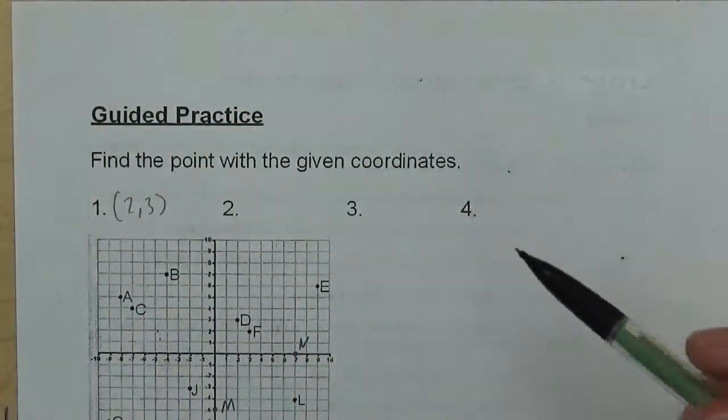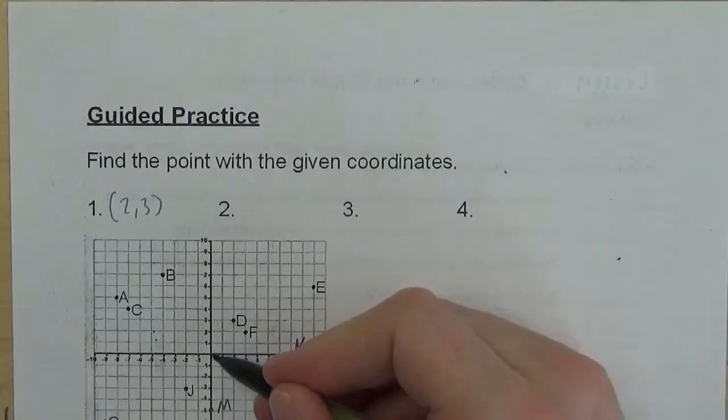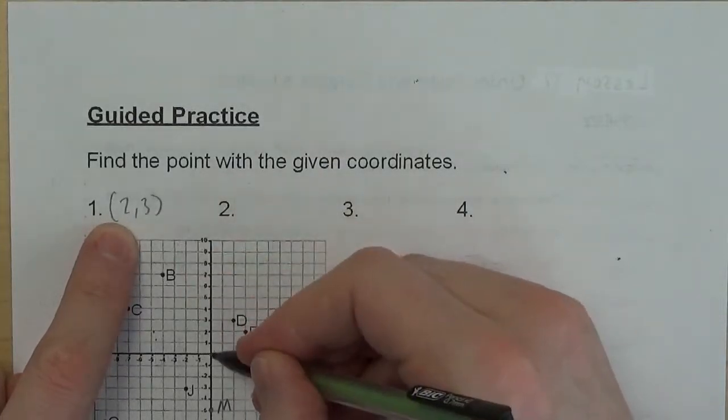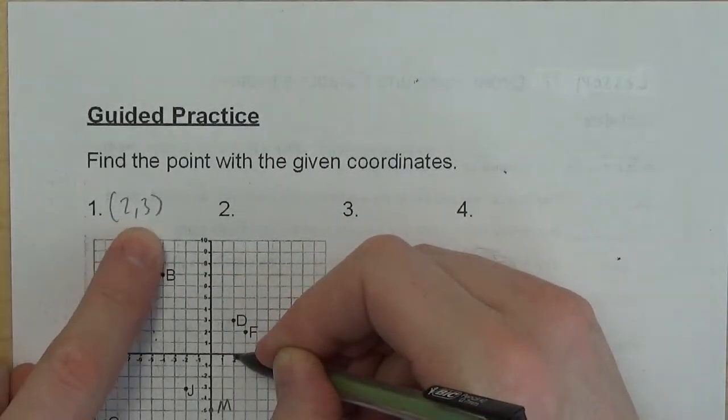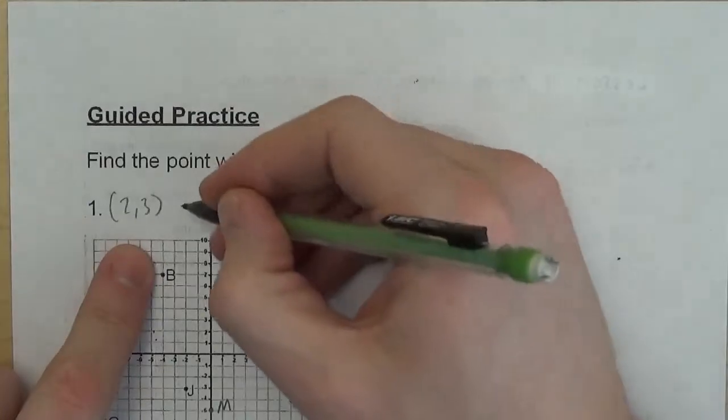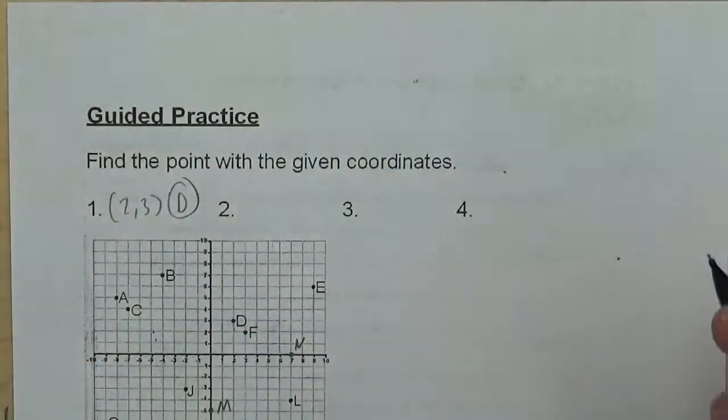So what you want to do is you want to start out at the origin here at 0, 0. The first number, remember, is our x-coordinate. It's going to tell us where to go on the x-axis. It's a +2, so we go forward 2. The second number is going to tell us where to go on the y-axis. It's a +3, so we go up 3. So we're there right at D, right there.